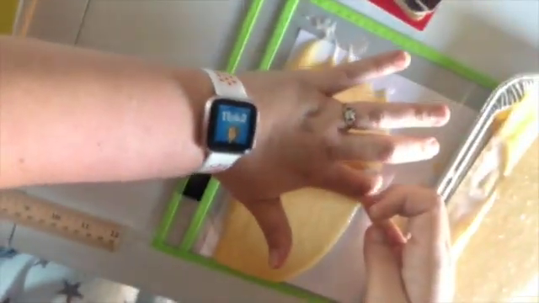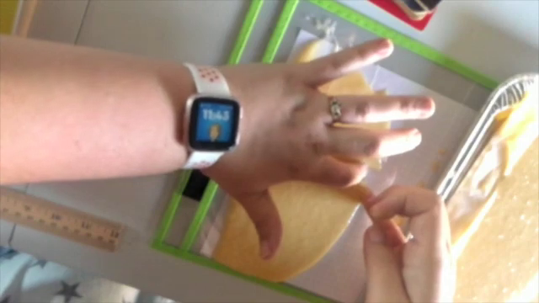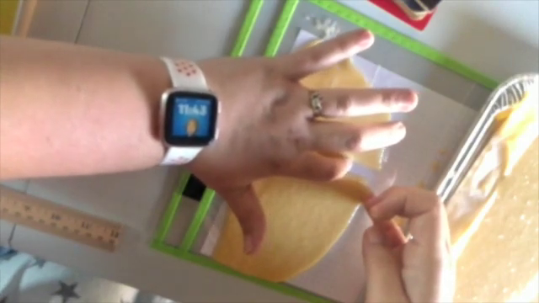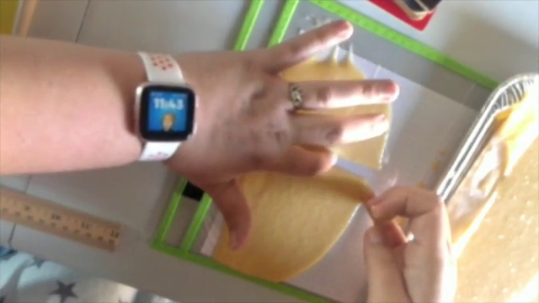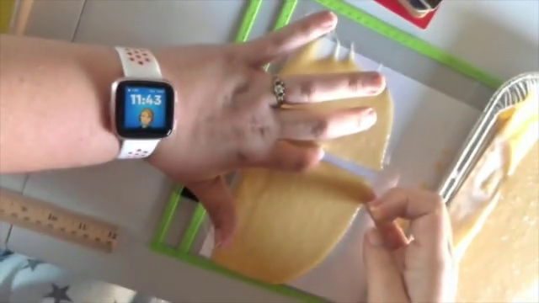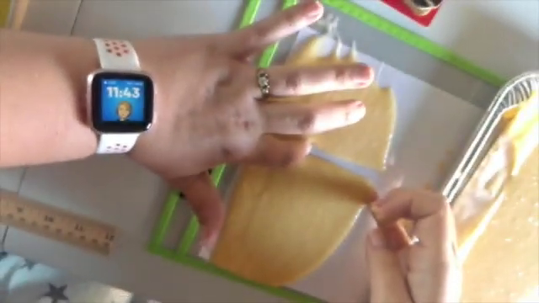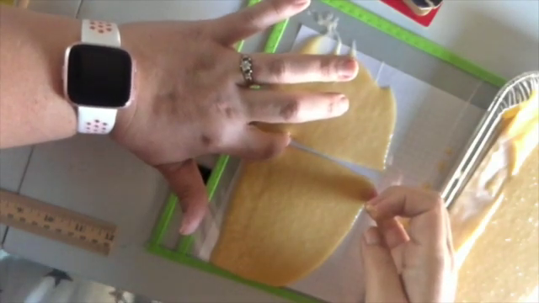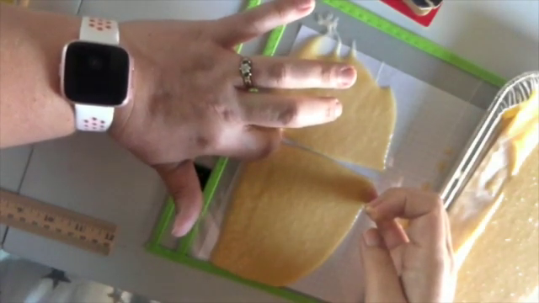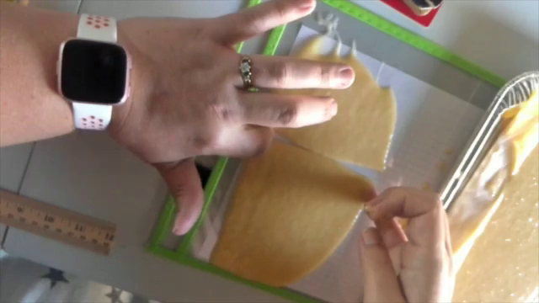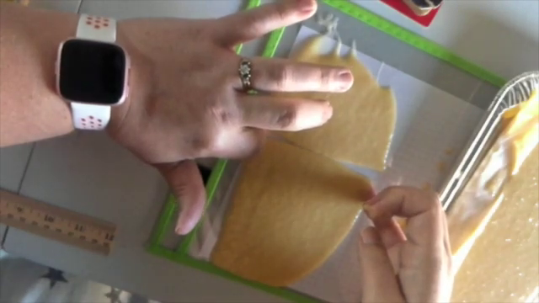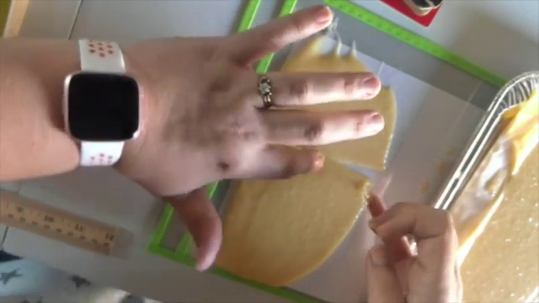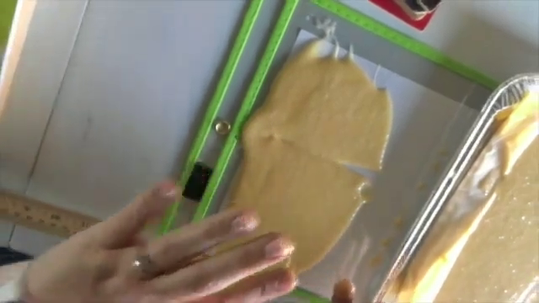Alright, so if I just draw a line through here, there's 1, 2, 3, 4, 5, 6, 7, 8, 9, 10, 11, 12, 13, 14, 15, 16, 17, 18. So 18 of our squares.